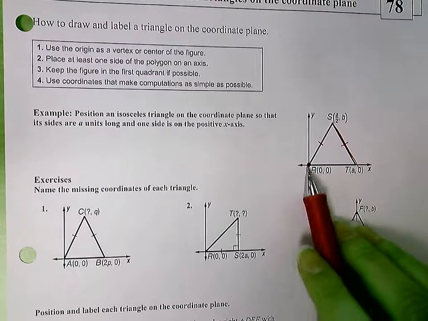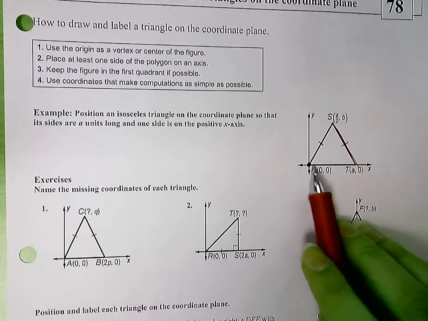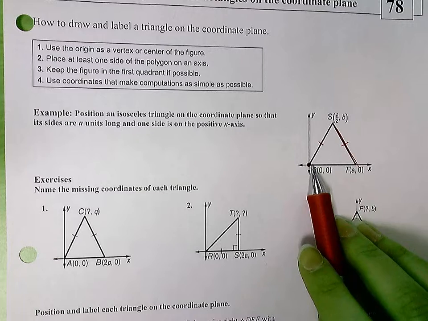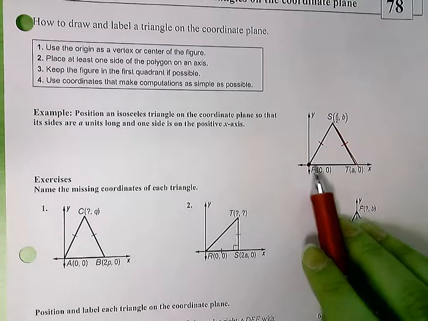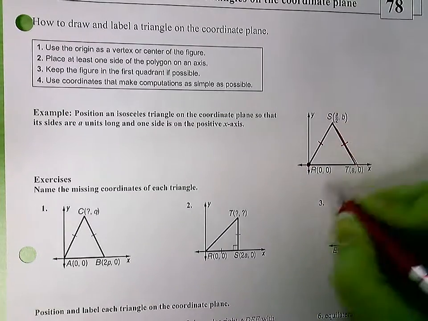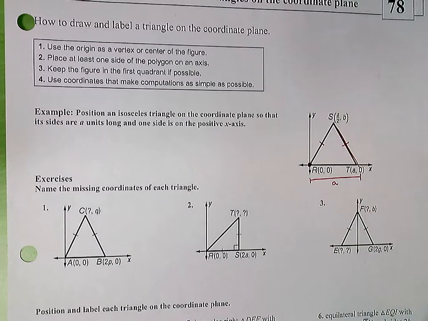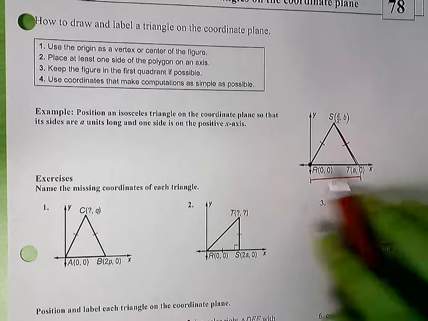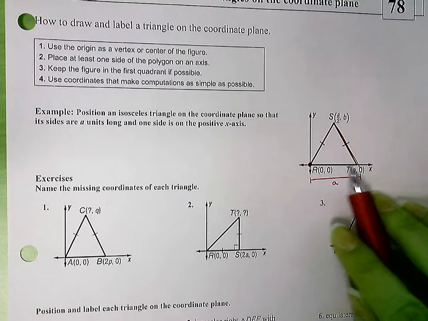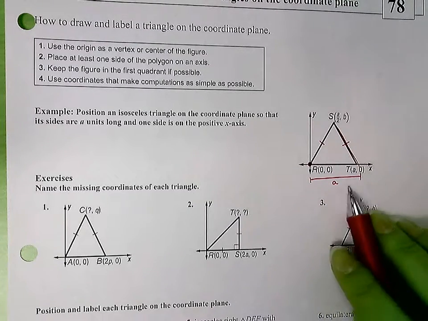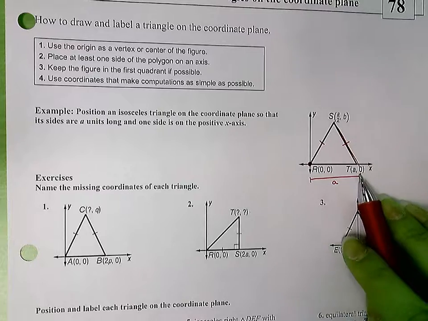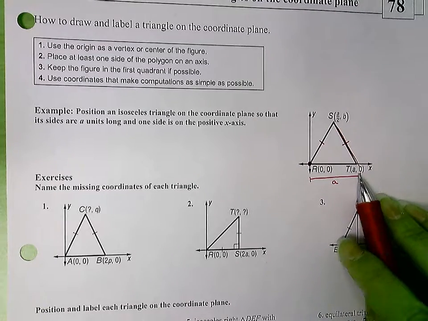And I have a side here that is a units long. So this whole side is a units long. That's how I get to point T. If I go from R to T, I know I have to go right a units, and I don't move up or down. That's how I get that coordinate point.